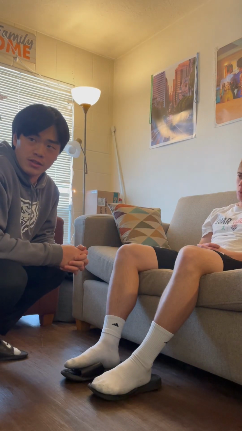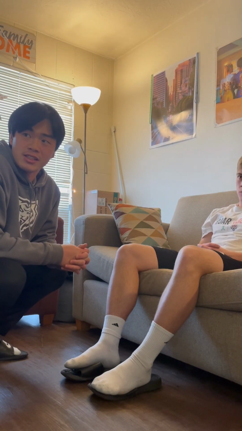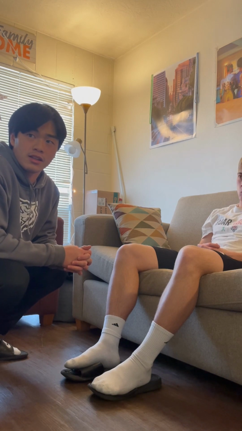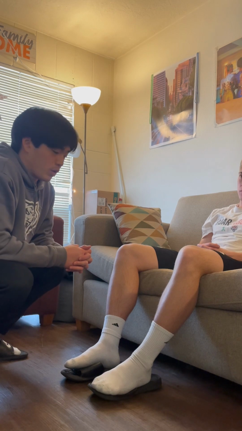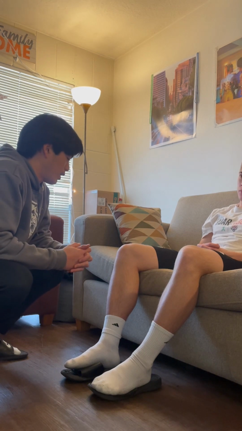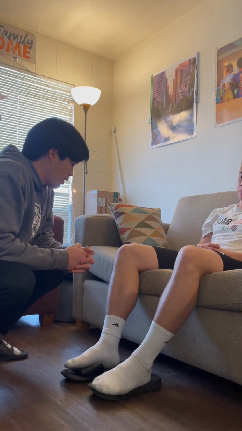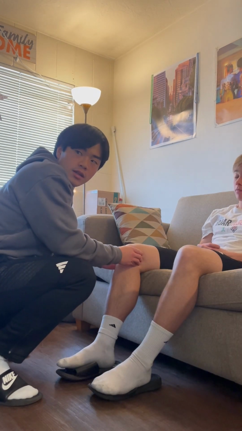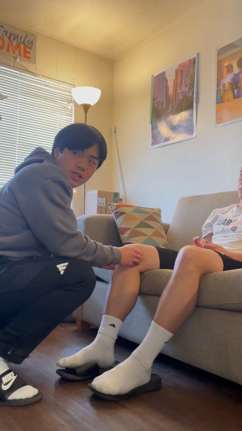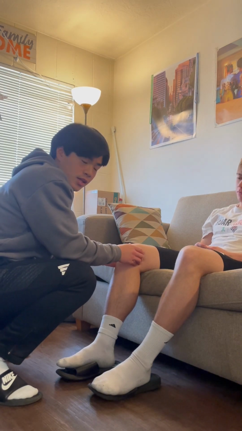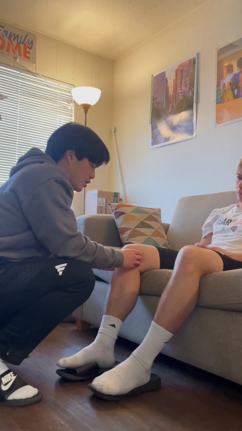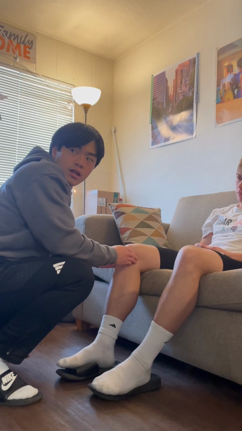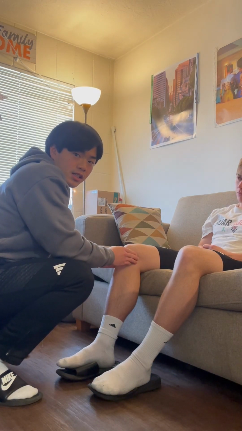Next, I will check if there's any tenderness, any sound under the skin or joints when touched, deformity, and temperature in the skin. I will gently apply pressure around your knee. It's not going to hurt, but let me know if it hurts. Okay. I am assessing bony structures, which is his kneecap, and also soft tissues around his knee, as well as the sides of his knee, to see any signs of injury.